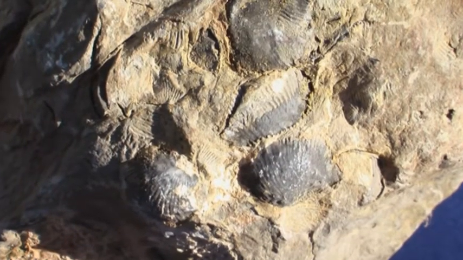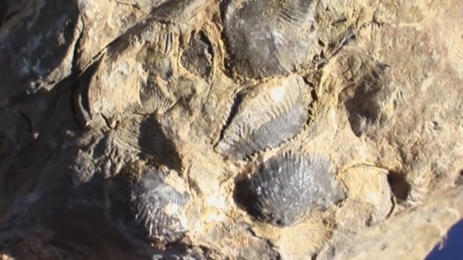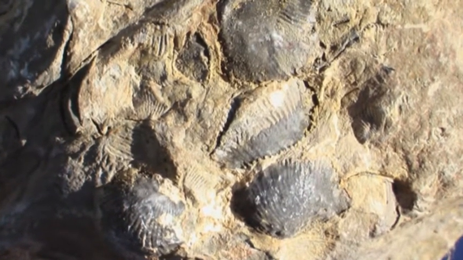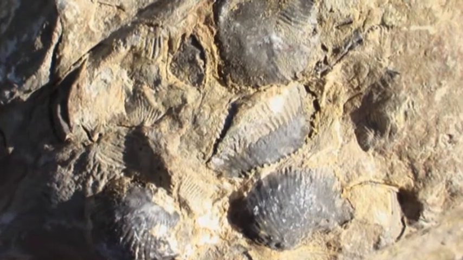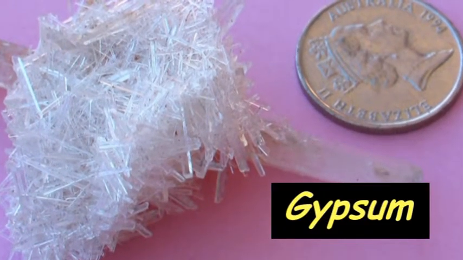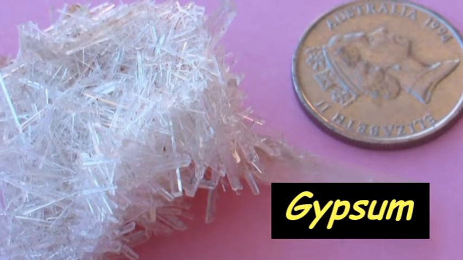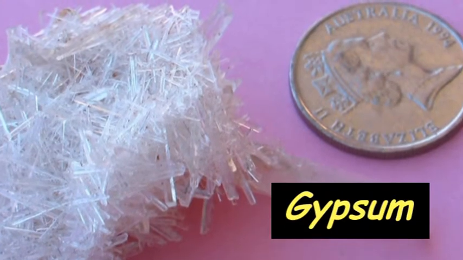Its natural forms include calcium carbonate in shells, fossils, and the limestone that we use to make cement, or in calcium sulfate mineral, gypsum, that we use to make plaster in homes and plaster casts.